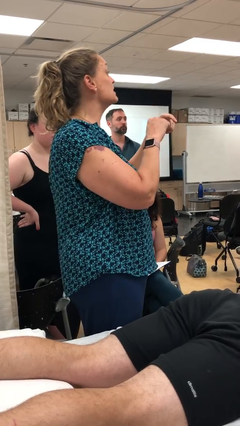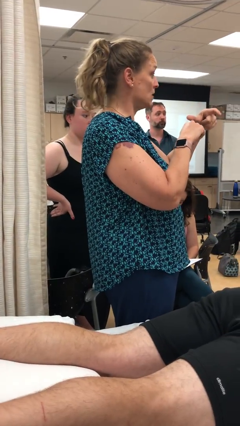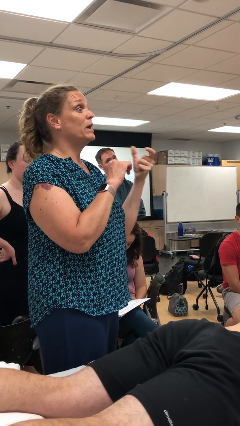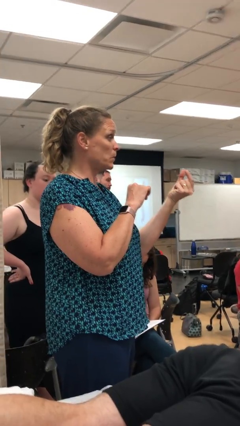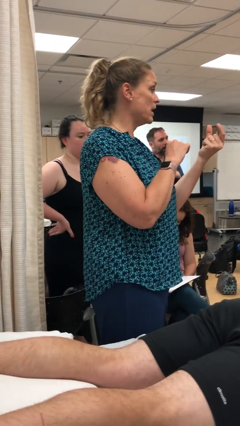Okay? The other thing is the transverse processes are going to now be quite wide. Compared to the cervical spine where our fingers were about 1 inch apart, we're now going to be pretty wide, palpating those transverse processes. Okay?